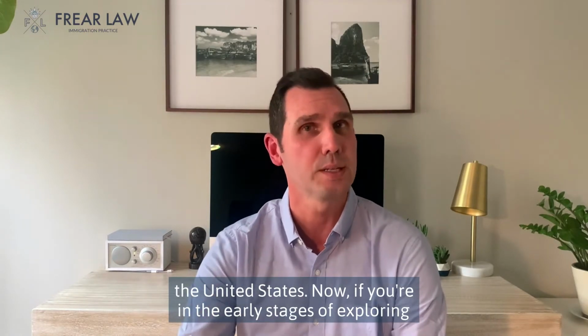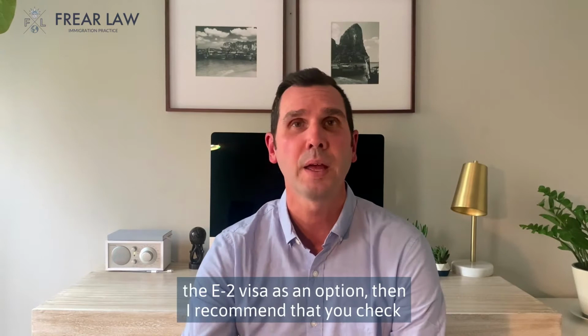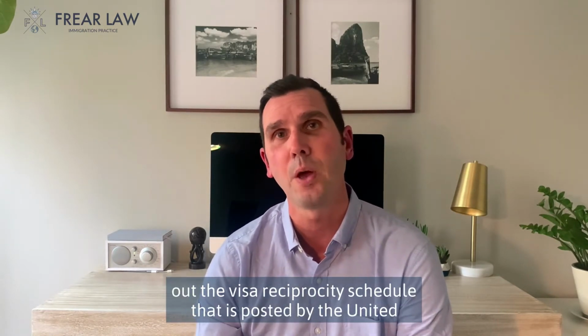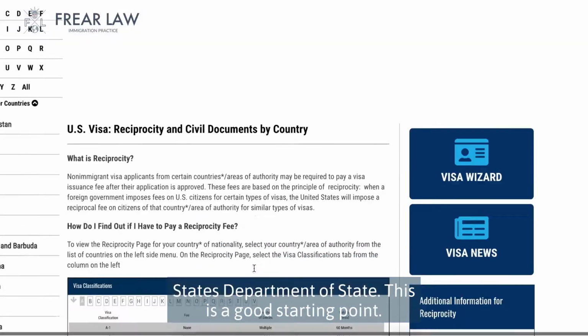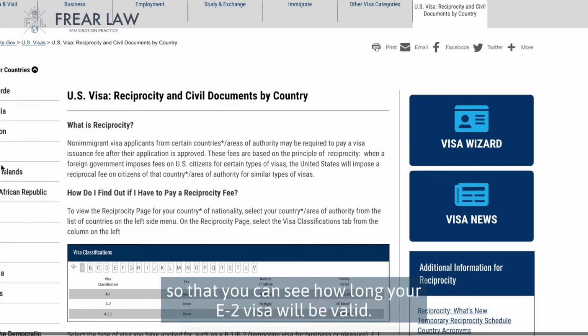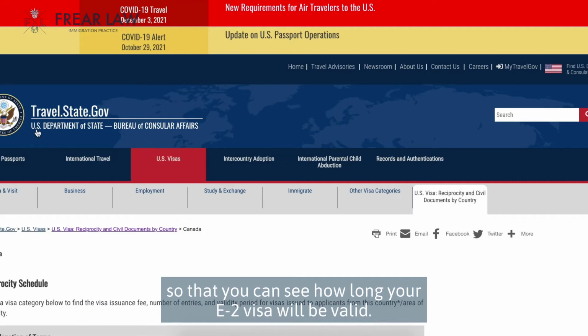Now, if you're in the early stages of exploring the E-2 visa as an option, then I recommend that you check out the visa reciprocity schedule that is posted by the United States Department of State. This is a good starting point. When you go to that page, you'll select your country of nationality so that you can see how long your E-2 visa will be valid for.